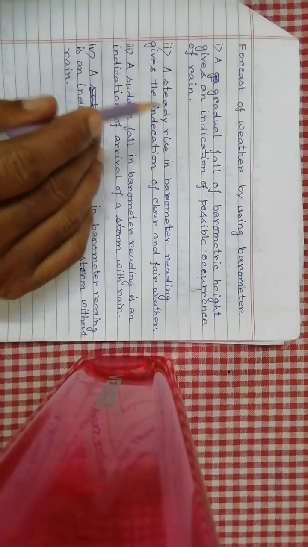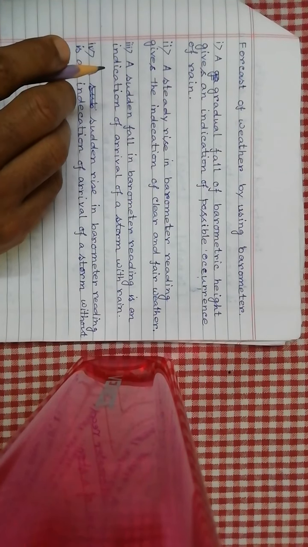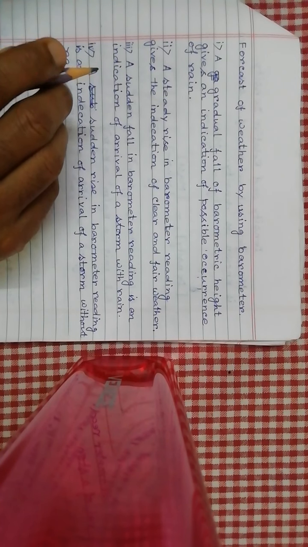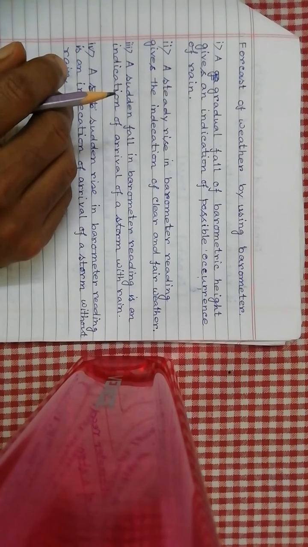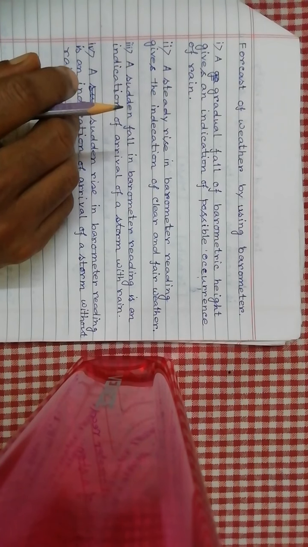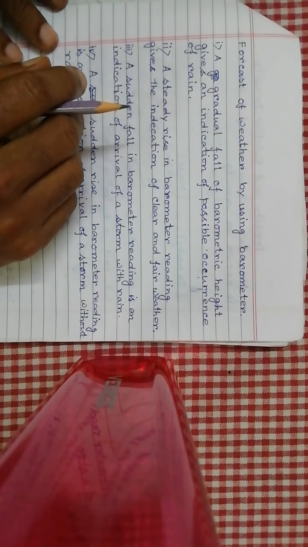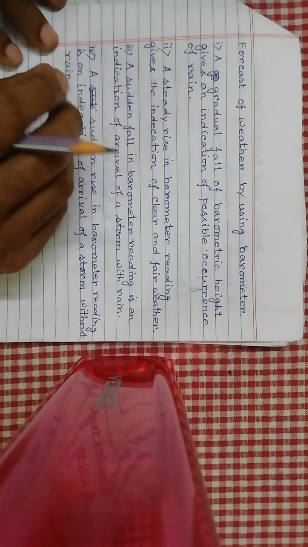Forecast of weather by using barometer. Generally we know that the atmospheric pressure decreases at various times of the season and also in the day due to the presence of water vapor.